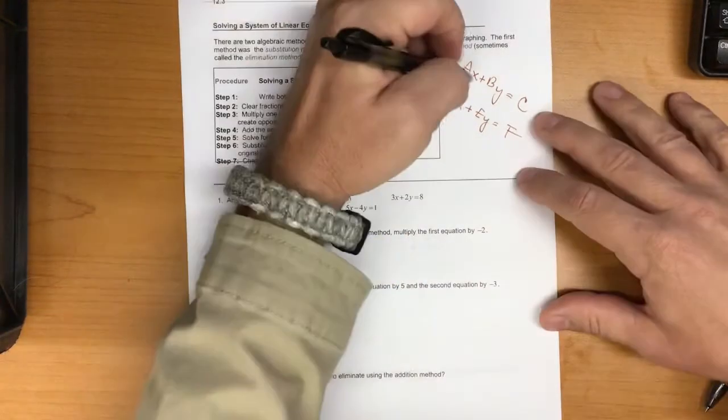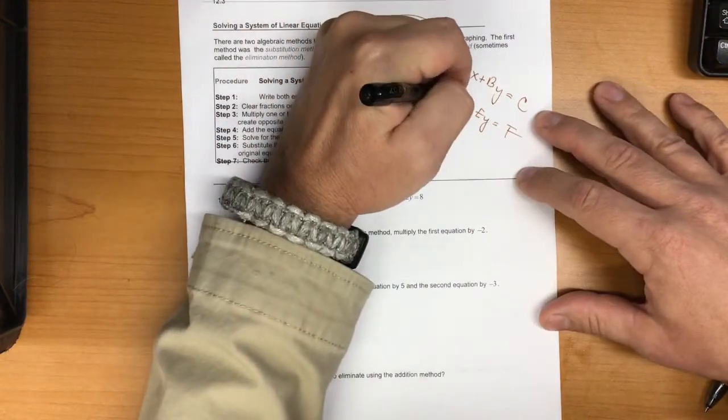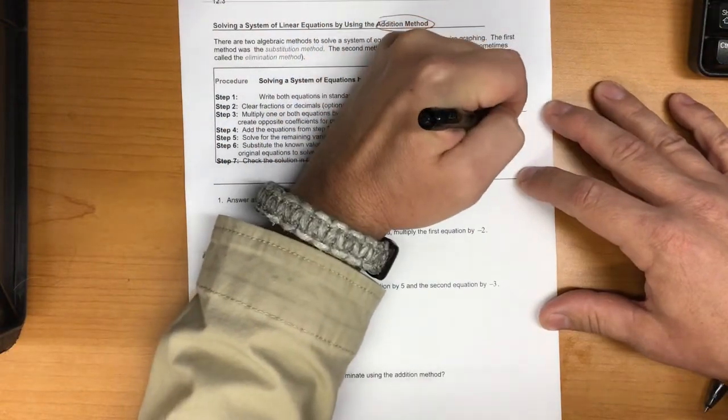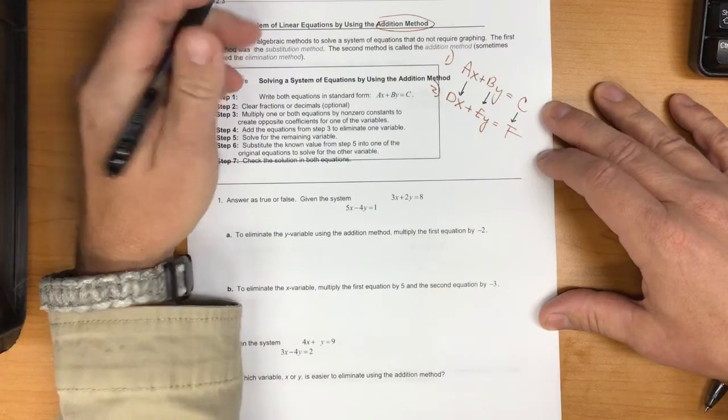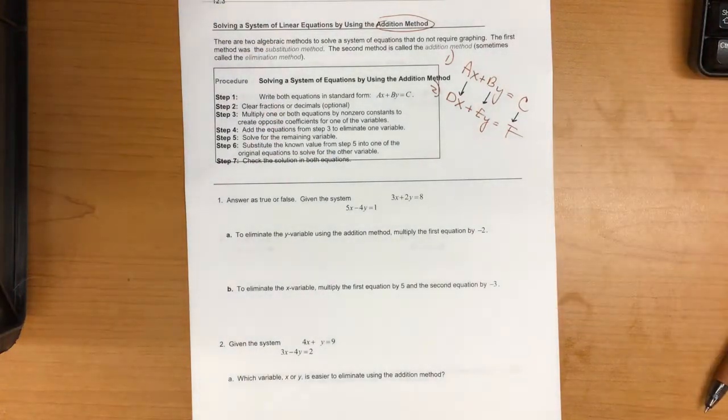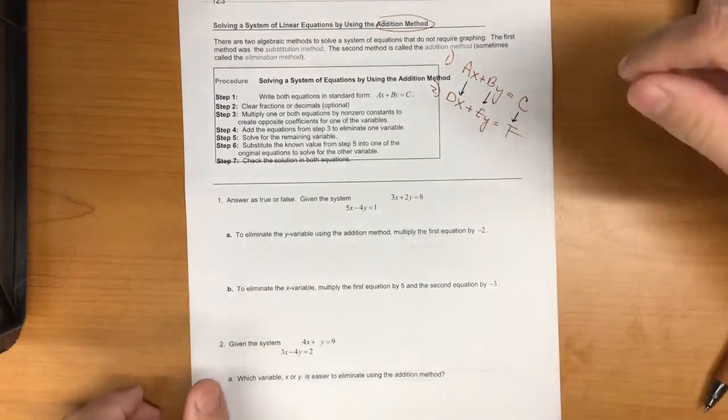The next thing you want to make sure is that they line up. So you would like to have x's over x's, y's over y's, and the constant over the constant. So these are your first two steps to try to solve using the addition method. You want to make sure things line up, and that the x's are over the x's and the y's are over the y's. Now from there, it gets a little bit tricky, so we're going to do an example all the way out.